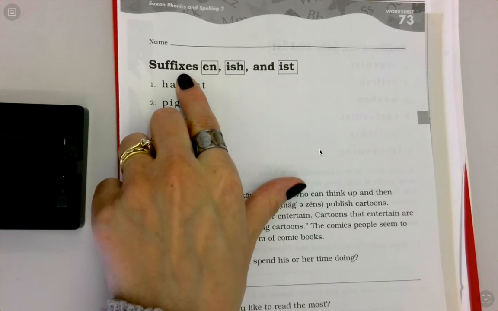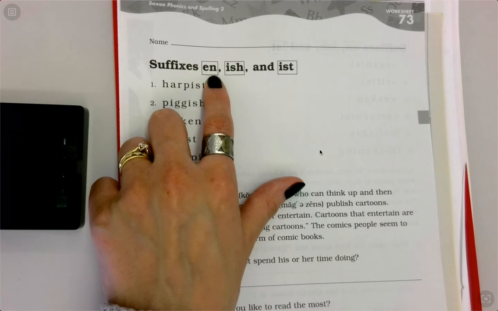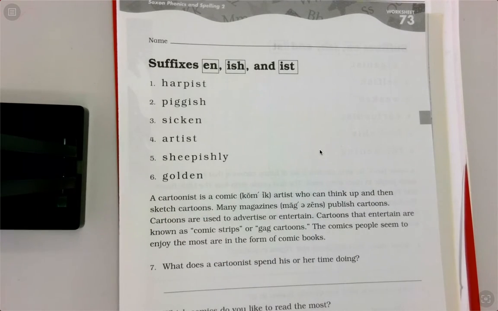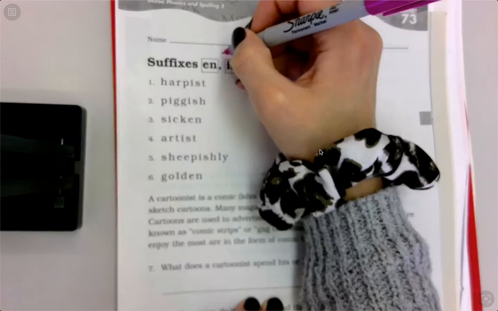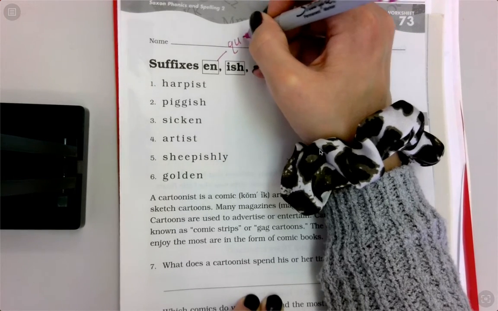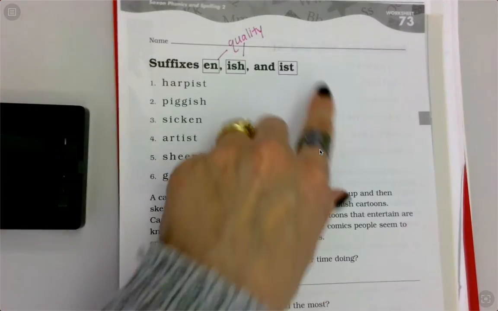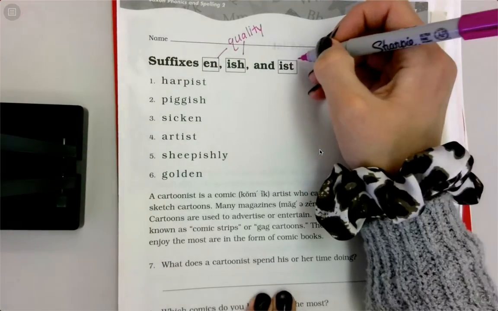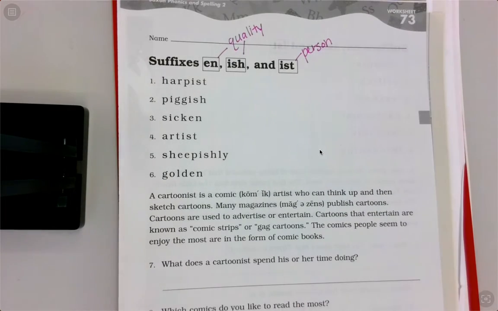Okay, these are going to go always at the end of words, because they kind of make it a different type of word. So this en is like a quality of something. So yeah, they kind of all are. So that's like a quality. Okay, that's the same type of thing, ish. And then ist is normally a person. Okay, so that's what those mean when you add those to the end of words.